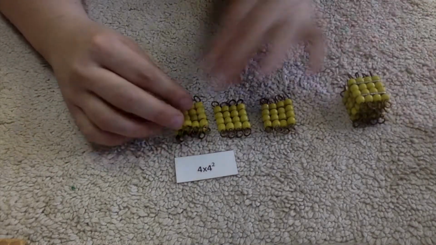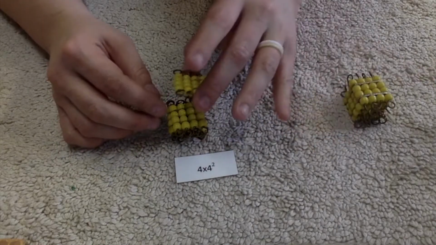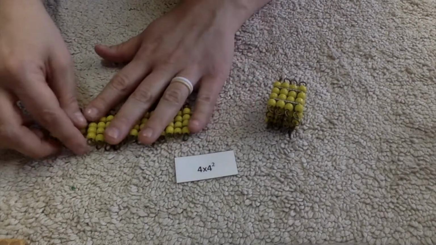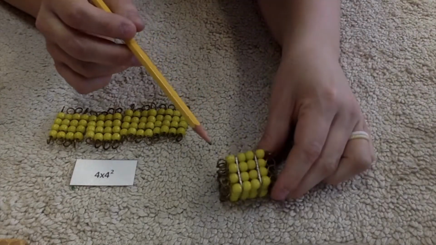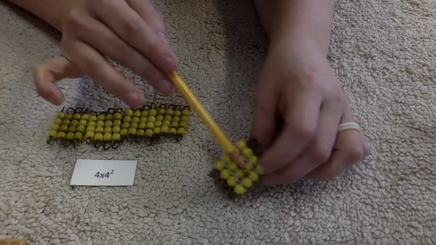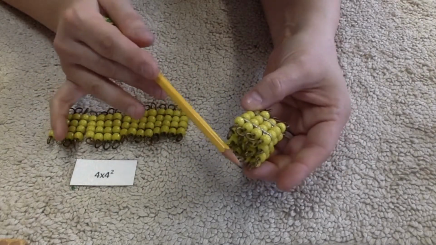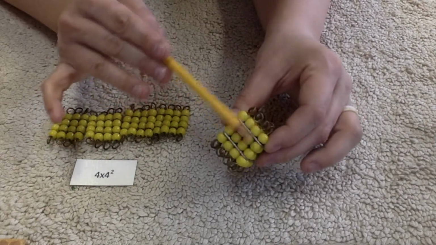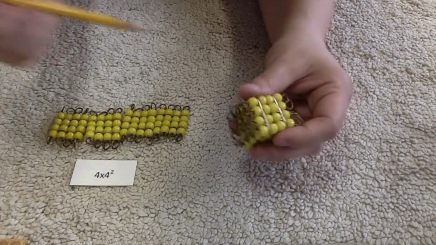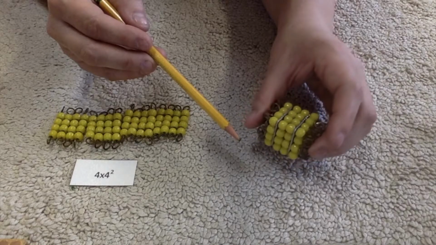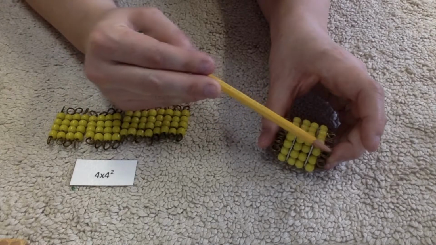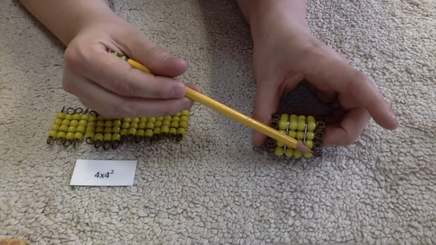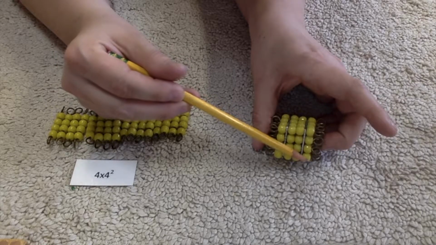We stacked them to make our cube right here, right? We can also look at this cube of 4 another way. With a cube of 4, it has 1, 2, 3, 4, 5, 6 faces. These flat parts of a 3D object are called faces. Now the faces can show us a very interesting thing. So I'm going to hold it like this. Here's the corner. We have 1, 2, 3, 4 here, and then we have 1, 2, 3, 4 up here.